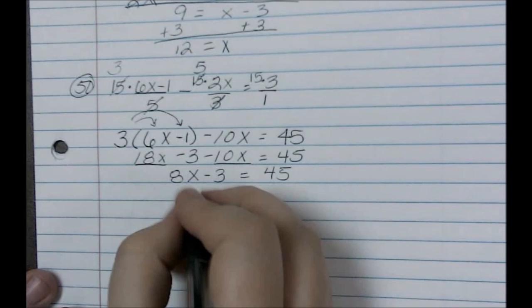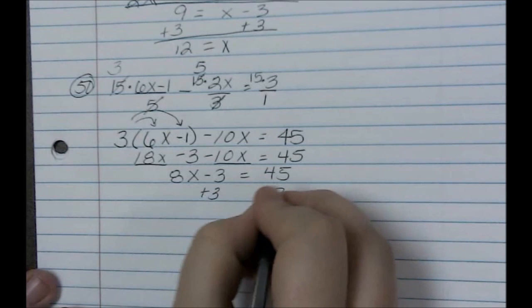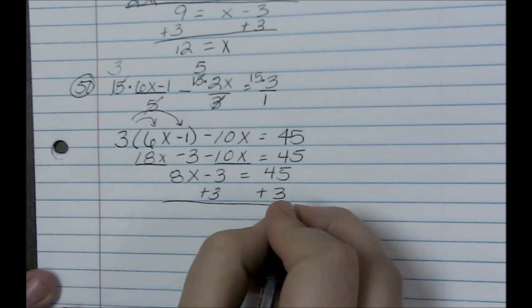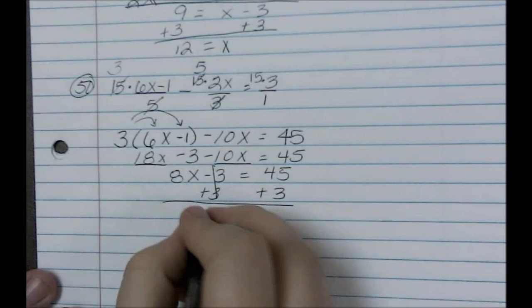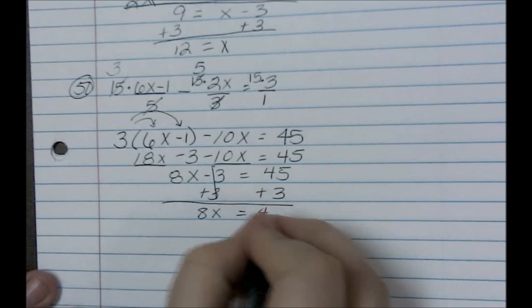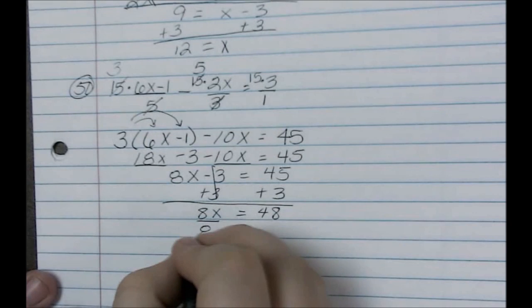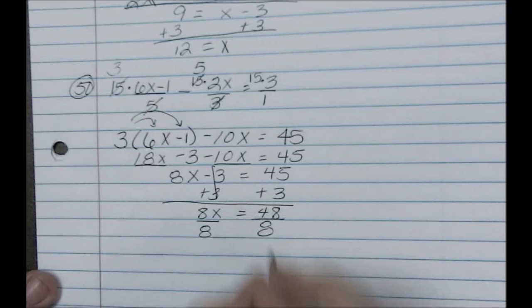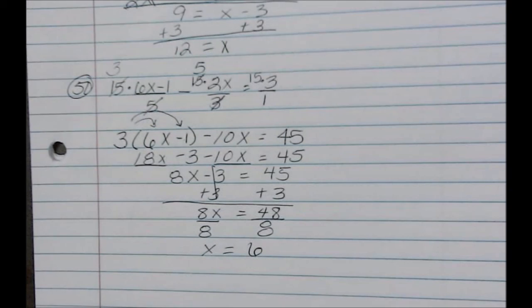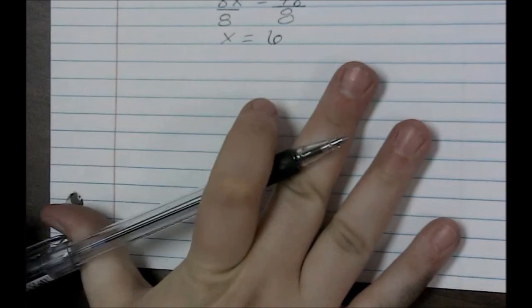So now we add 3 to both sides to get 8x equals 48. And then you divide both sides by 8 to get x equals 6. So now let's look at the final problem of this lesson.